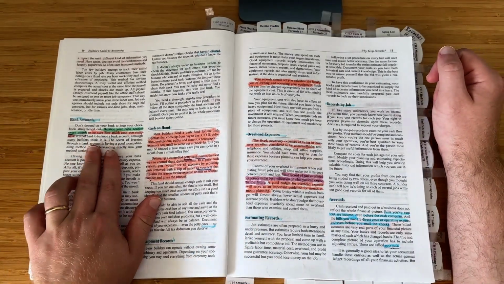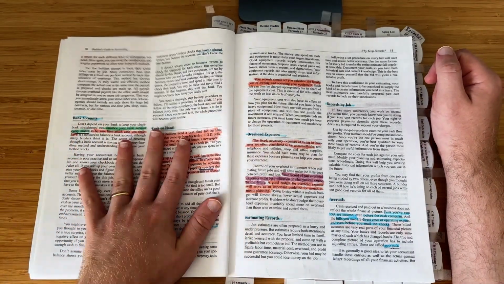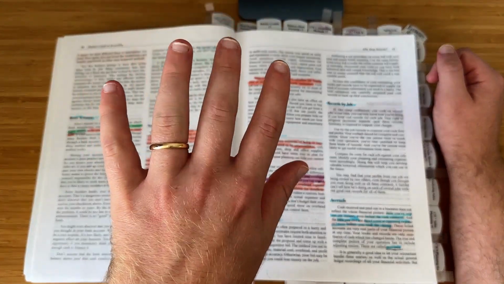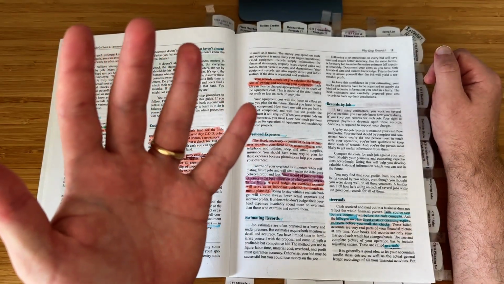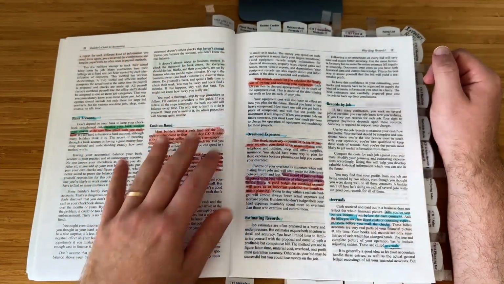Bank accounts. Also, if you guys have noticed, I am here wearing a wedding band now. I did get married. It's kind of the reason I took a break for so long. So yeah, now I am married.